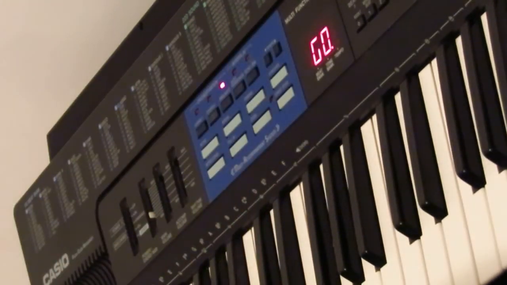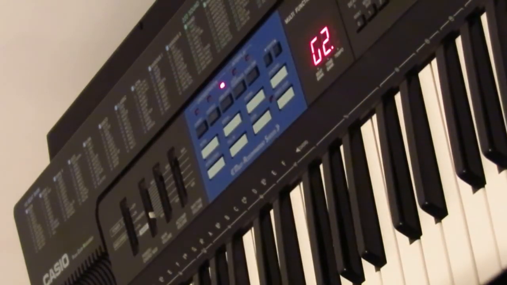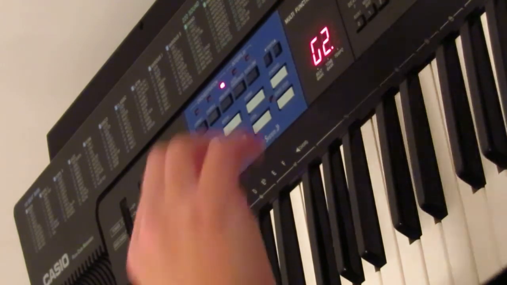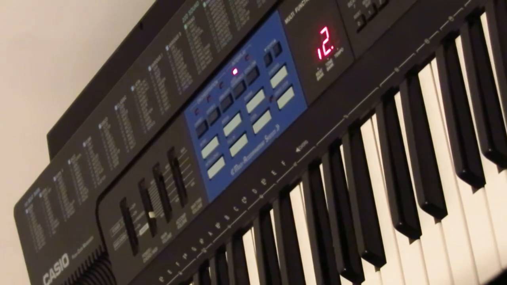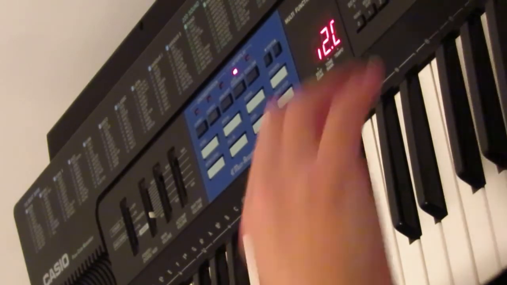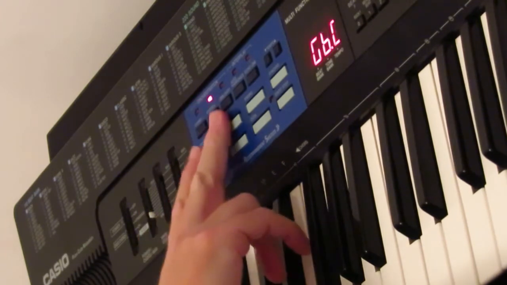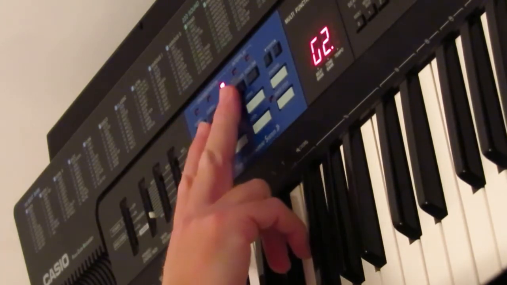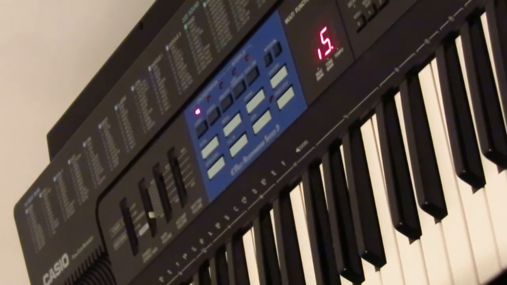And then channel 3 I will set to vibraphone. Channel 4 I will set to some kind of drums. Nice. So we've got an organ sound on channel 1, bass sound on channel 2, we've got a vibraphone sound on channel 3 and percussion on 4.